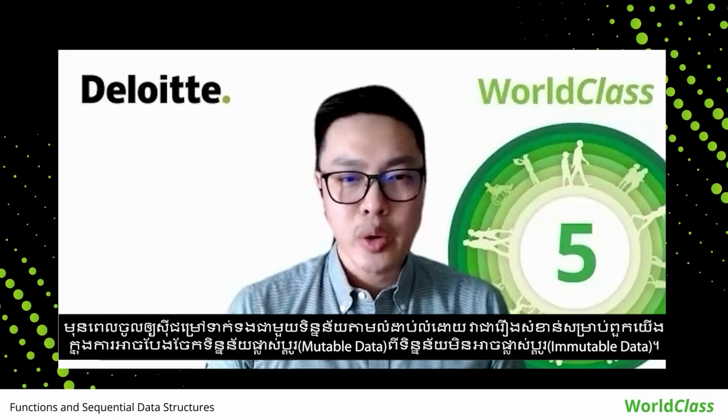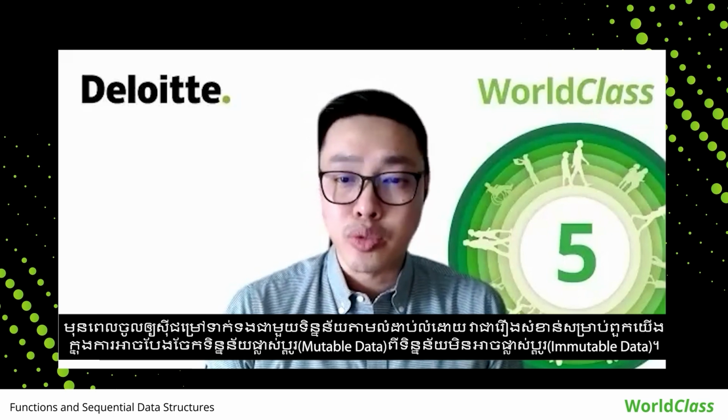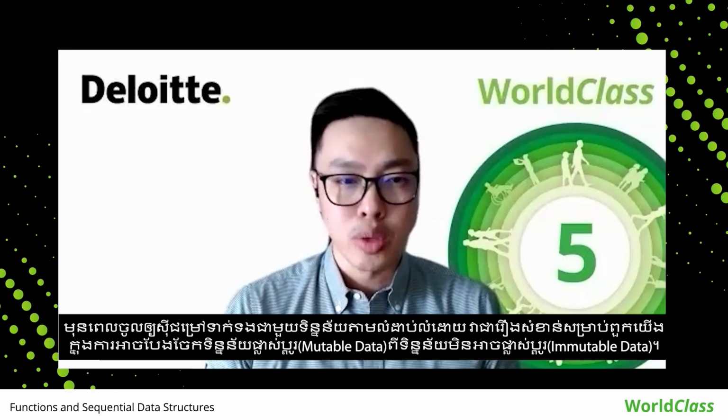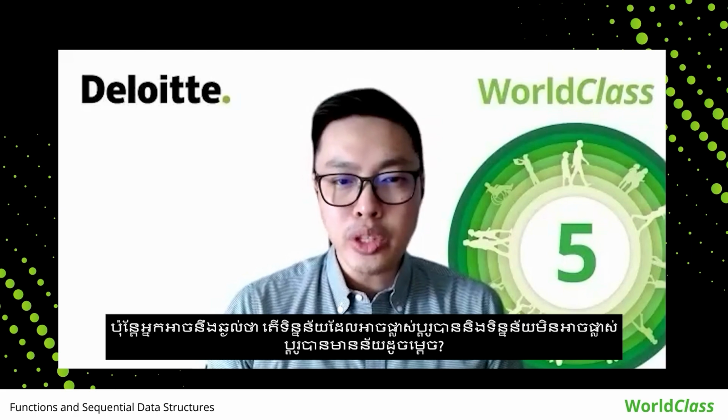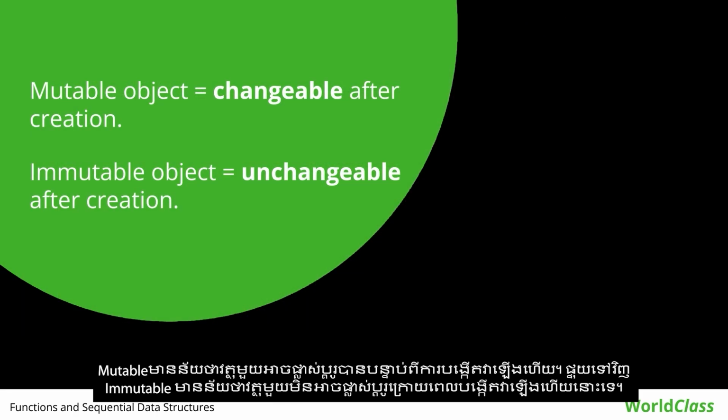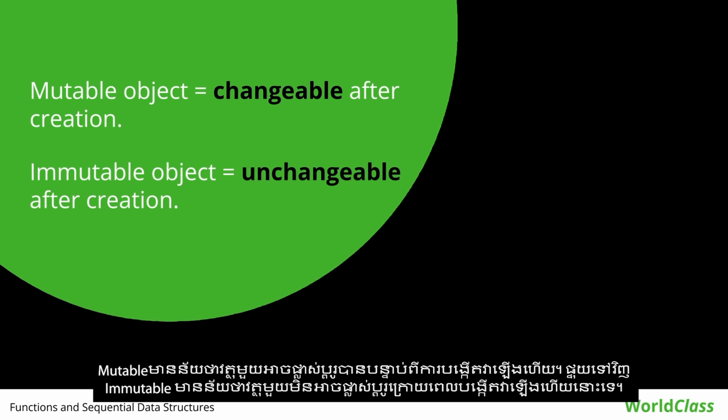Before deep diving into sequential data, it's important for us to first distinguish mutable from immutable data. But you may ask, what do you mean by mutable and immutable data? Mutable means that the object is changeable even after creation. Immutable, on the other hand, means the object cannot be changed once created.